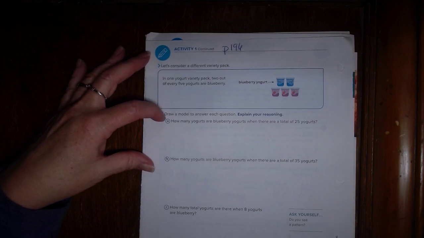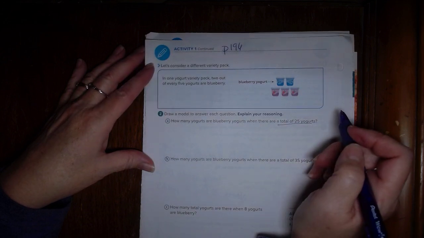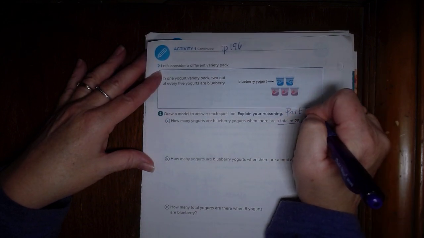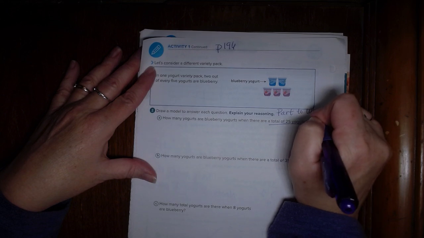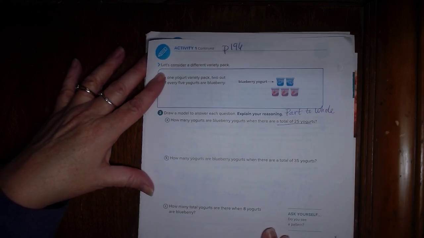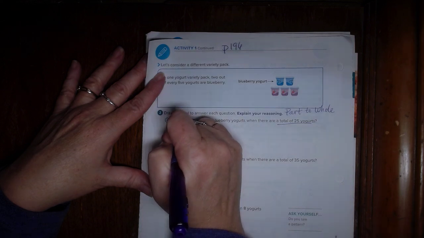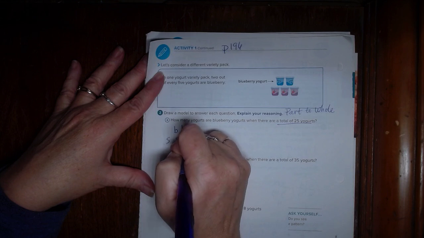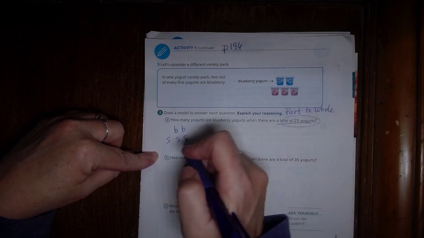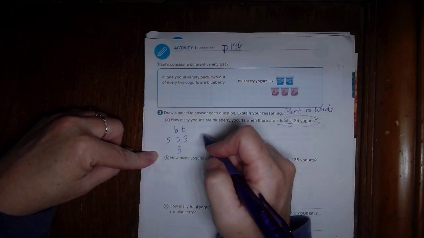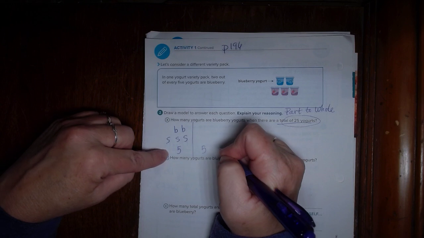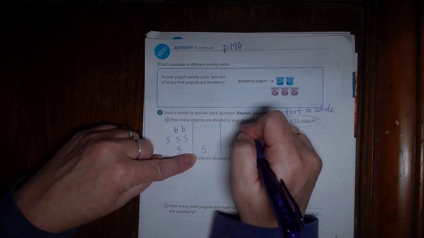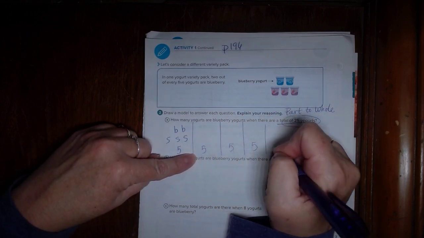How many yogurts are blueberry yogurts when there are a total of 25? So we're doing a part to whole here. So for each one, I'm going to use B for blueberry, and S for strawberry, strawberry, strawberry. So all together, that's 5. We need a total of 25. So that has a group of 5. Then I'll need another group of 5, 5, 10, 15, 20, 25.